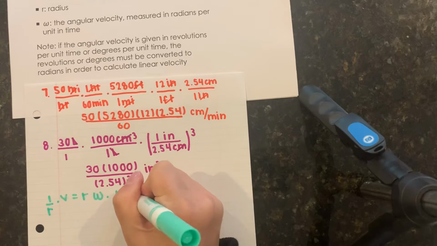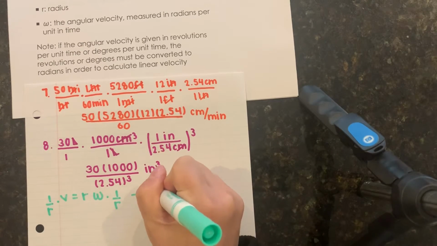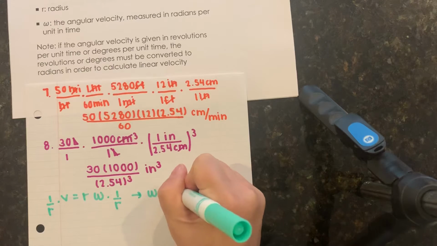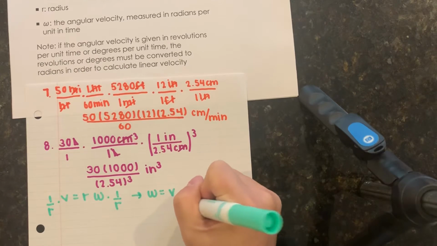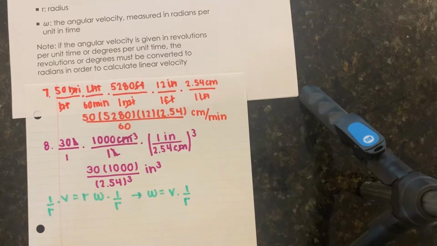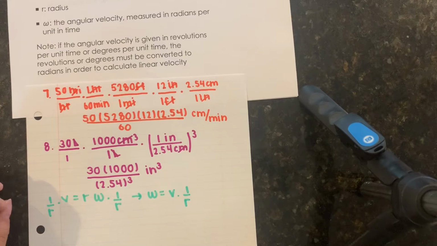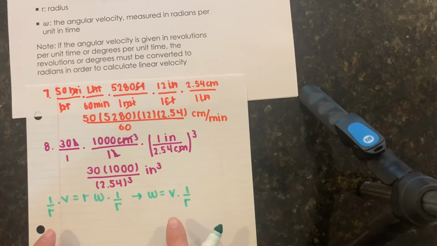So our equation for angular velocity would be equal to linear velocity times 1 over the radius. And the reason I keep this separate is because my linear velocity is going to have a denominator, so I want to make sure that I leave room for that. So these are two equations.